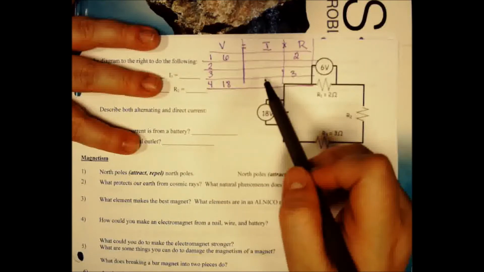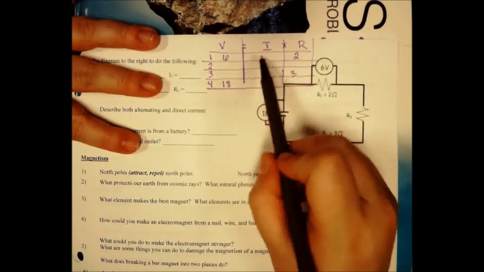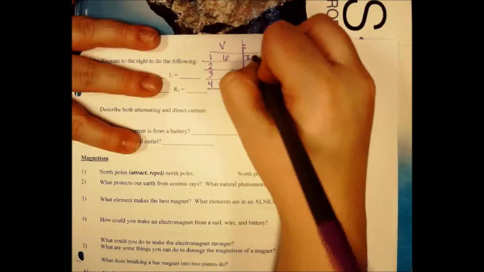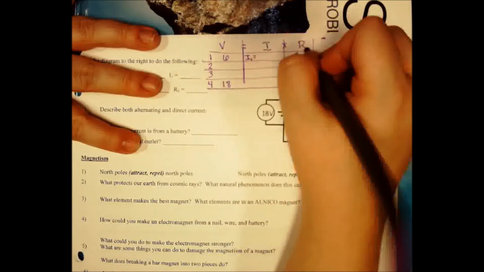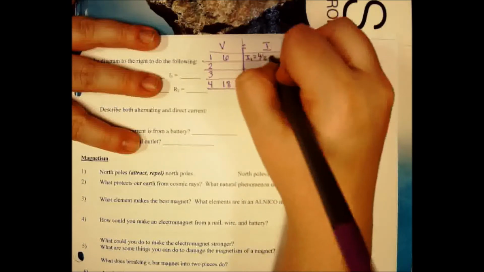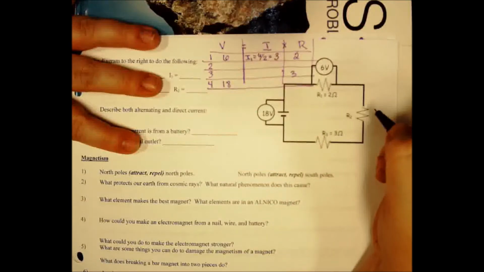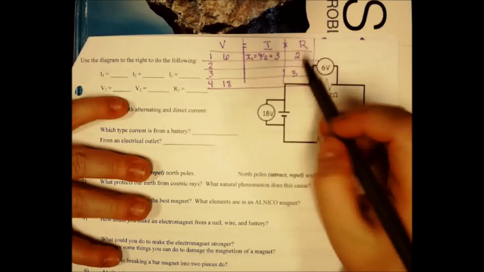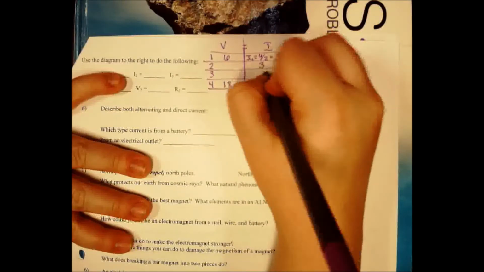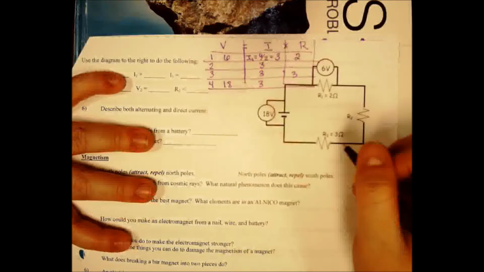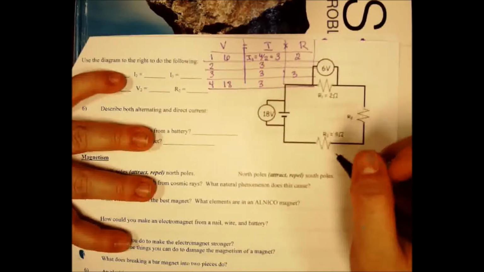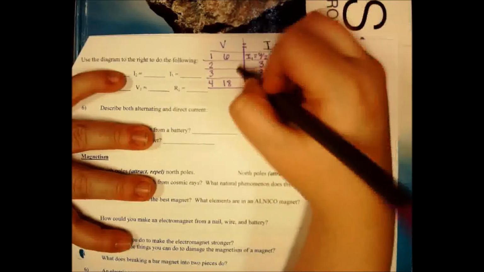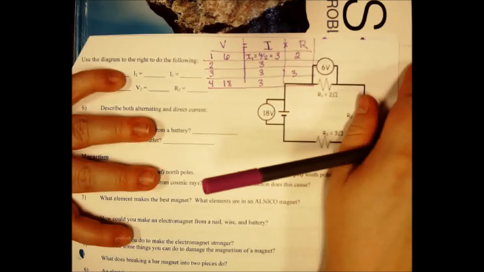We need to look for where we're only missing 1 piece of information. Right now that's I1. So I1 is going to be V1 over R1. So 6 divided by 2, which is 3. Now, this is where it being a series circuit is real nifty, because the current is always the same. So we can fill in that whole column. You can always do that for something. If it's series, you get to fill in all of the currents. If it's parallel, you get to fill in all of the voltages.